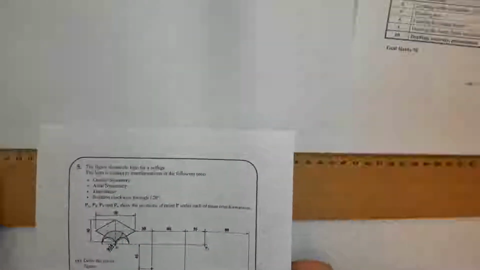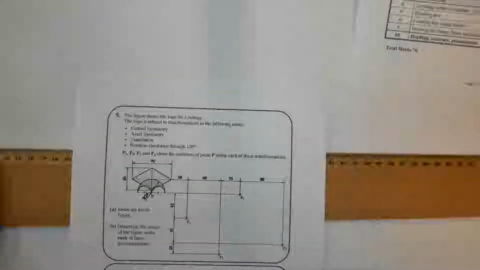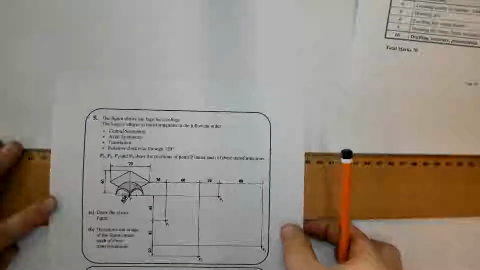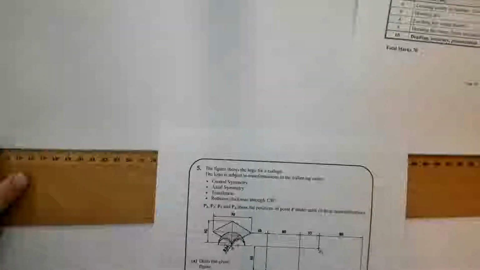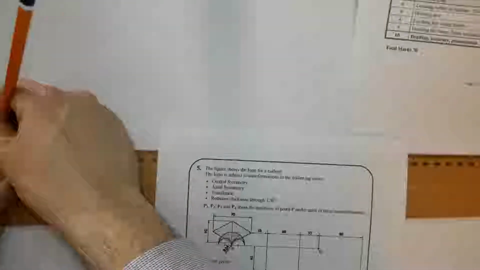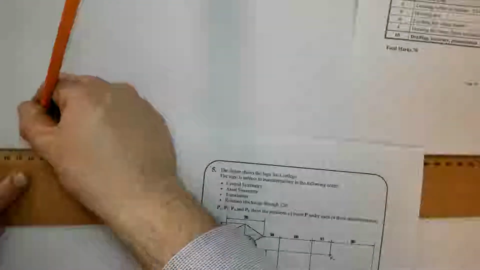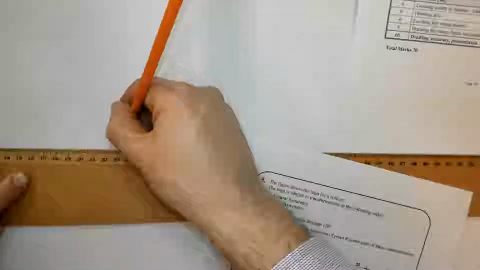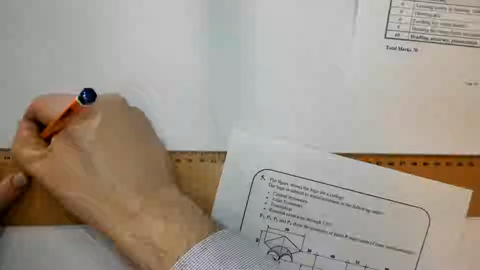Take the time to see the dimensions. Note that P is not on the bottom of the rhombus. It's down below it. So the rhombus is 70 in length.